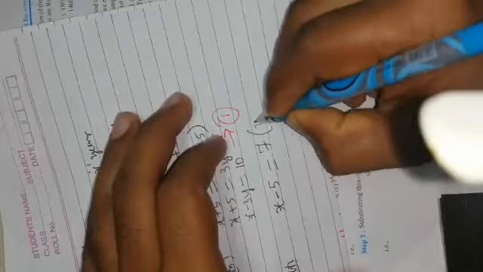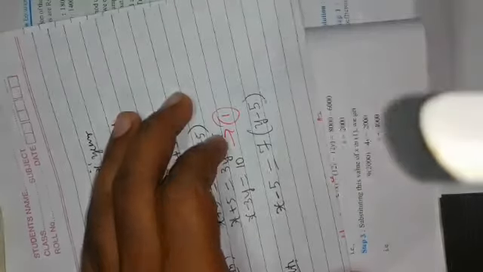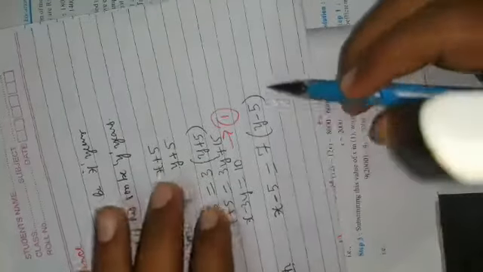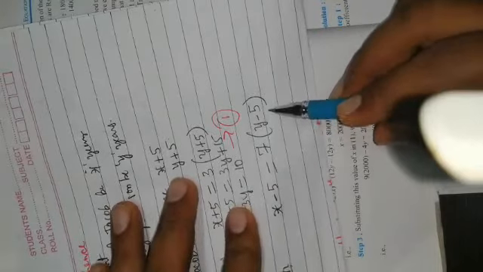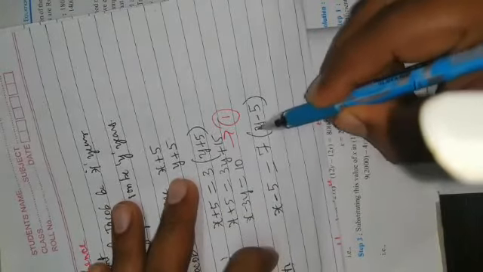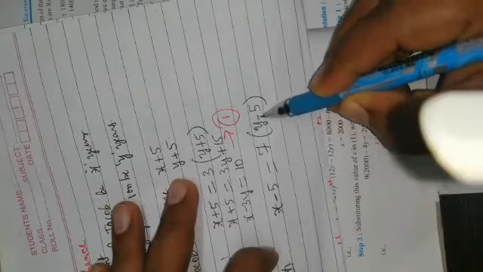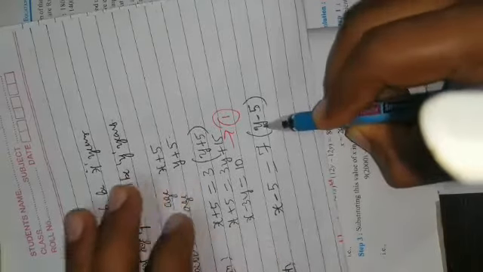7 times that of his son. Even the son's age, they are talking about the 5 years ago. Okay, not present. So we should subtract 5 from the age of the son also.